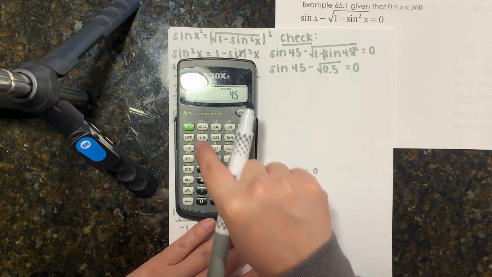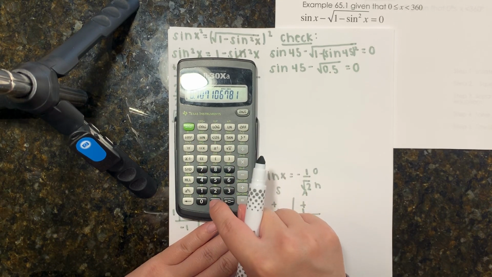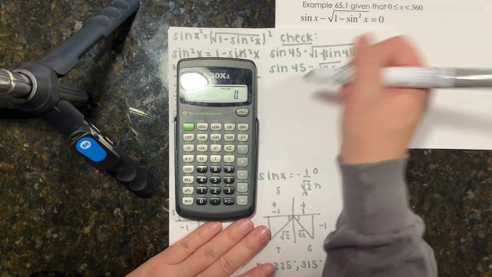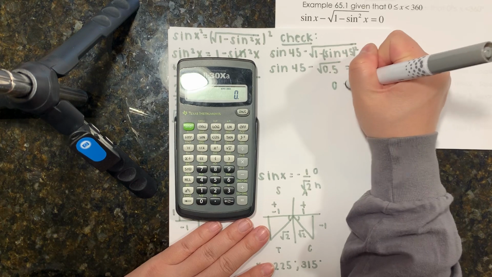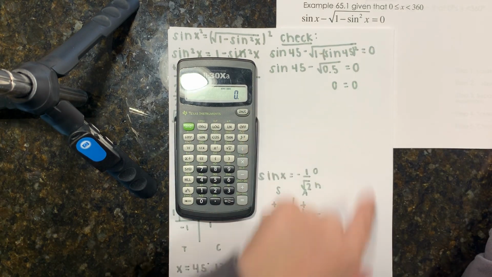So 45 sine minus the square root of 0.5. And look, it equals 0. So the left does equal the right. Okay, so that's how I checked it.